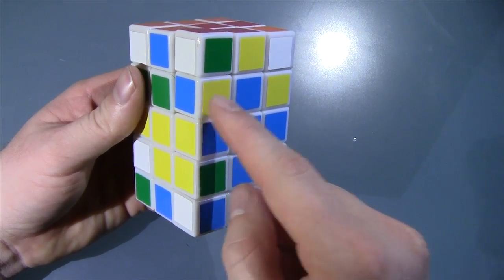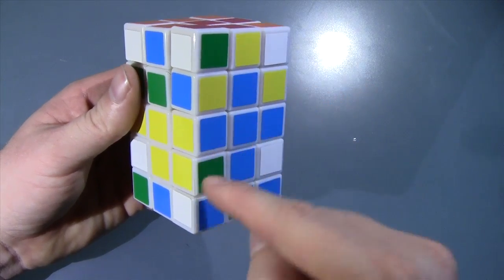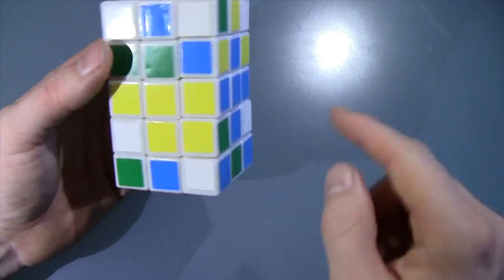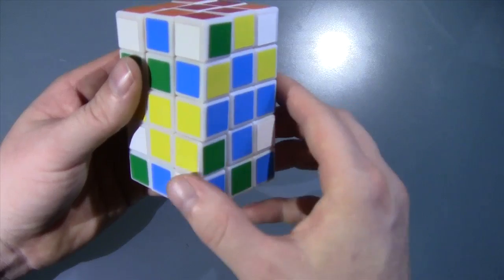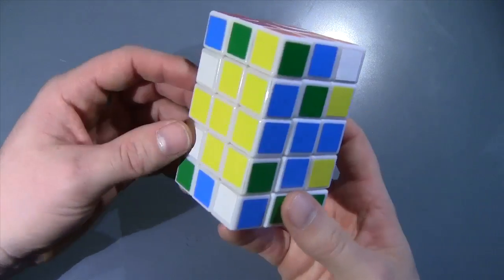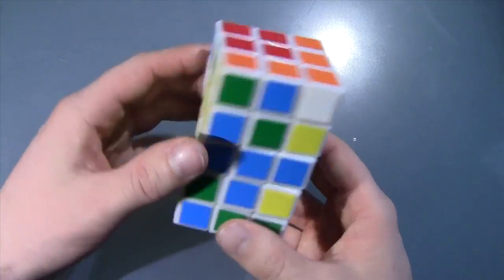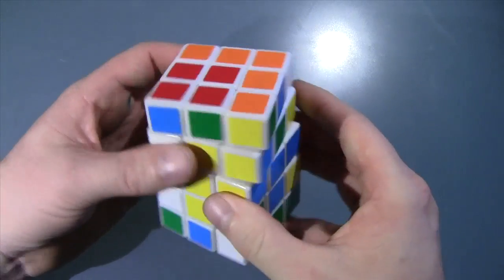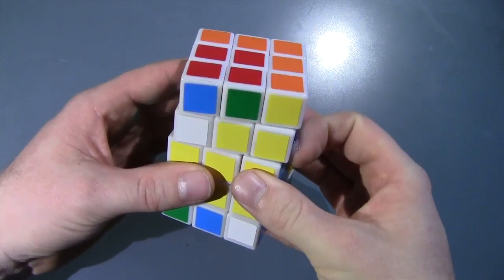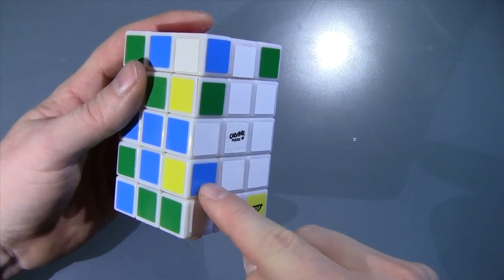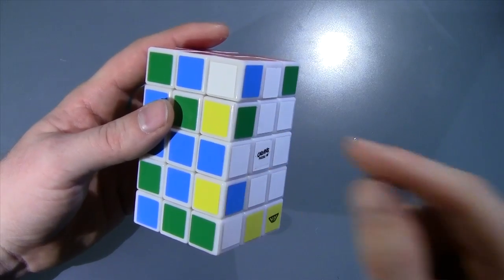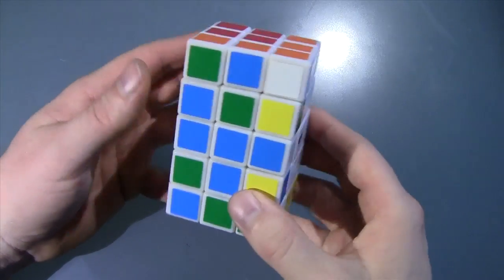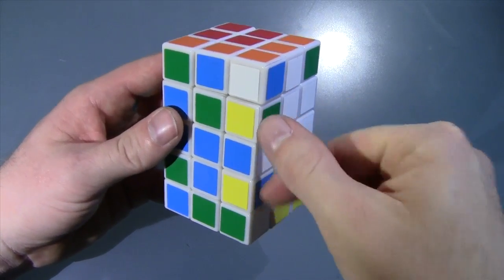But what if this wasn't there? What if this piece was in the bottom layer already, just not in this one? So I'll show you what that looks like. All right, so we saw this blue piece here and it wasn't there, and we're looking around trying to find the other blue and yellow, and it's not here. And it is down here. Okay, well, the corner drop algorithm, it swaps these two.